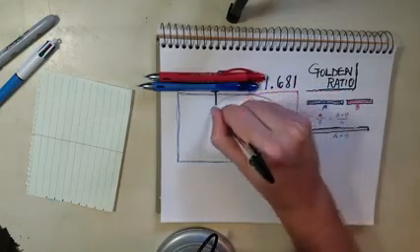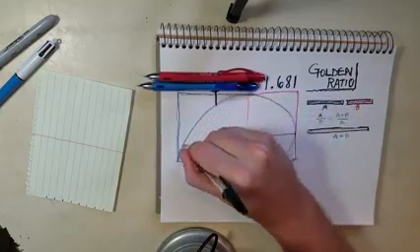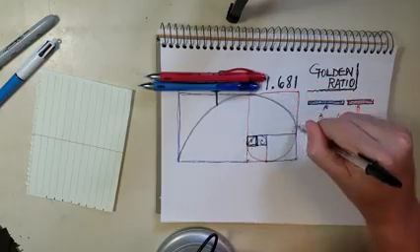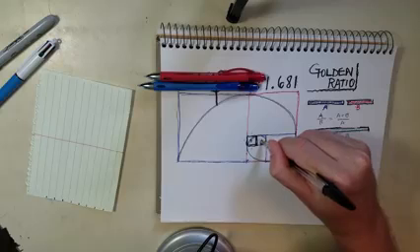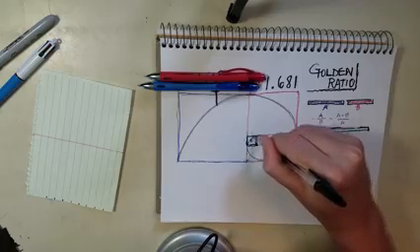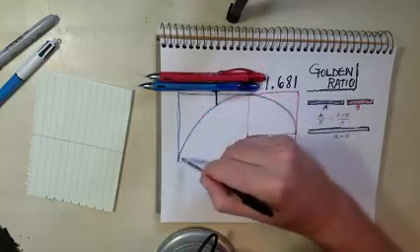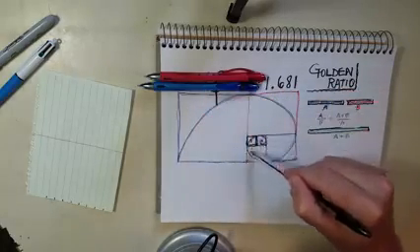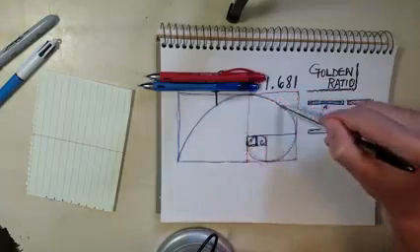And this one is going to go all the way down here. And then we can retrace our spiral, maybe thicken it just a little bit.